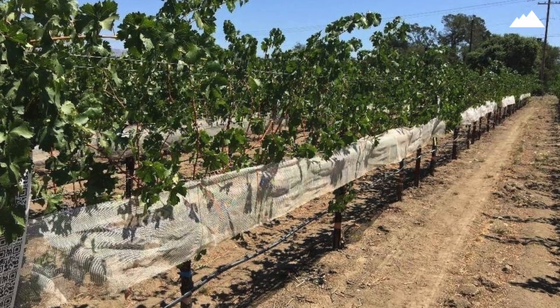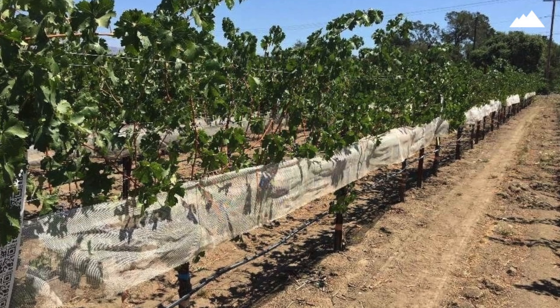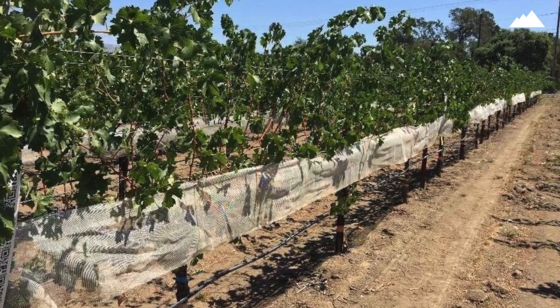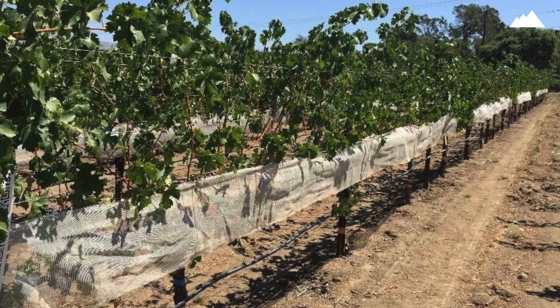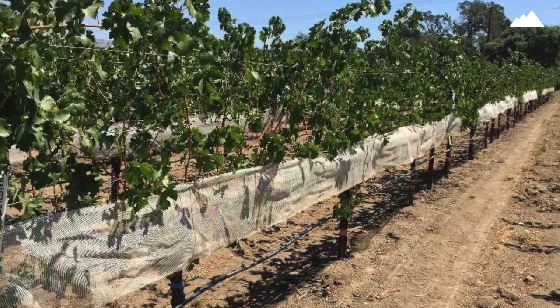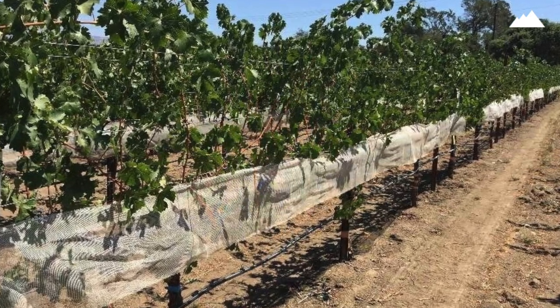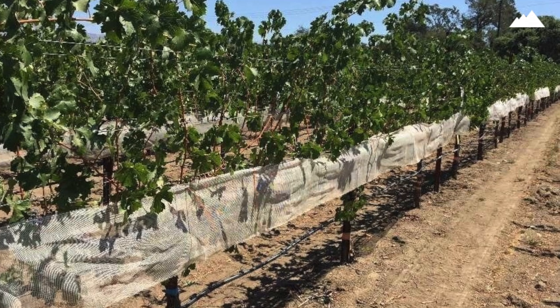Alternatively, during heat events, hot air can collect in low-lying areas with poor airflow and can damage ripening fruit. Vines that are trained low to the ground can suffer radiant heat damage during high temperature and low relative humidity events.